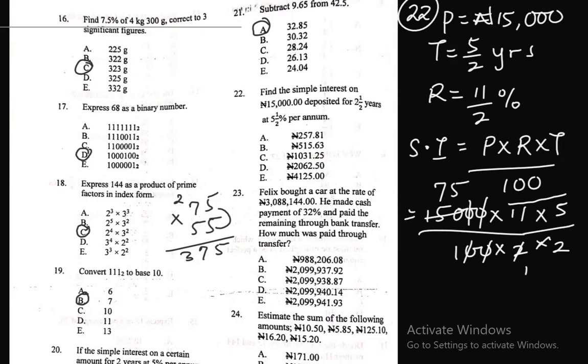Then 5 times 5, 25, 5 carry 2. 5 times 7, 35 plus 2, 37. We have 5, 7 plus 5, 12, 2 carry 1, 11, 1 carry 1. That's 4125. The numerator is 4125. Now divide by 2, which we still have as the denominator.